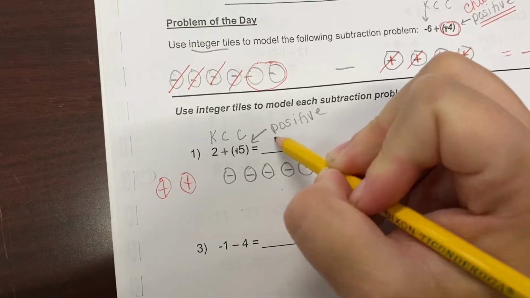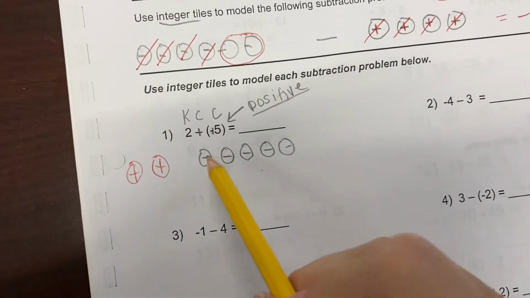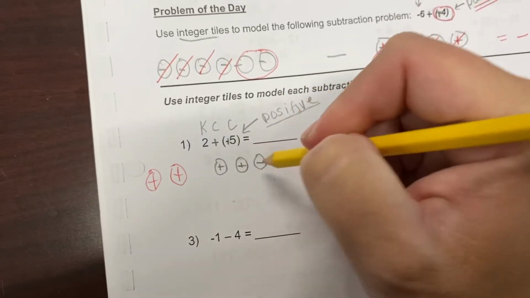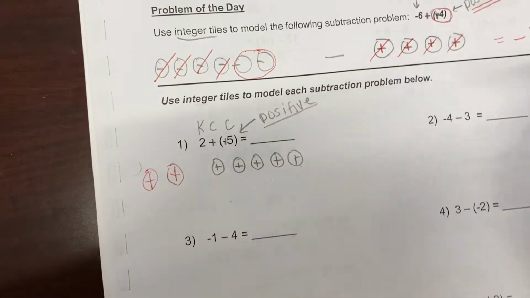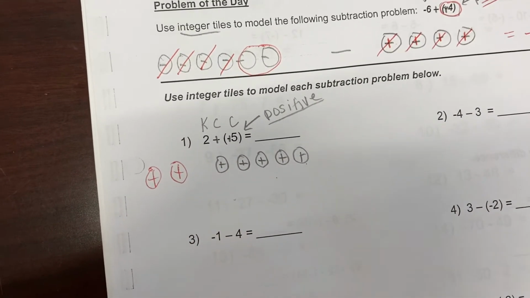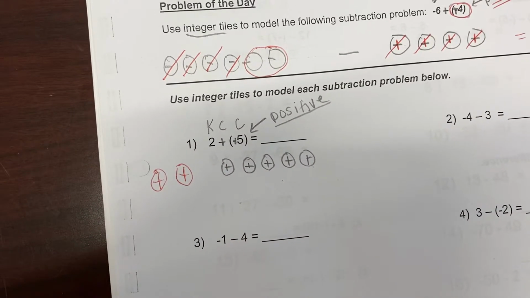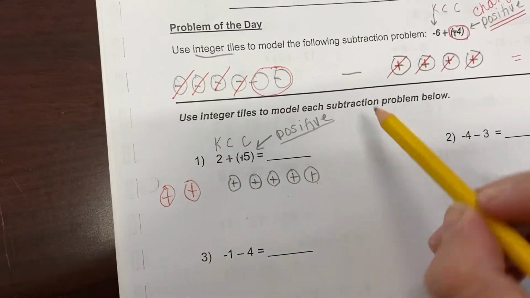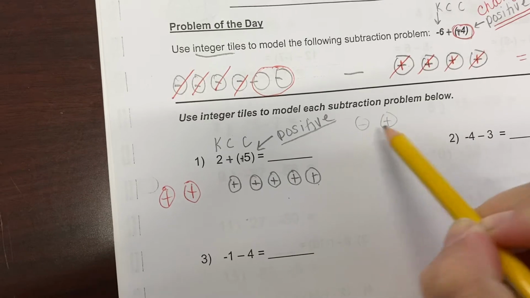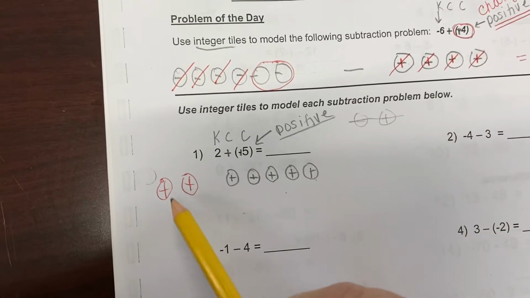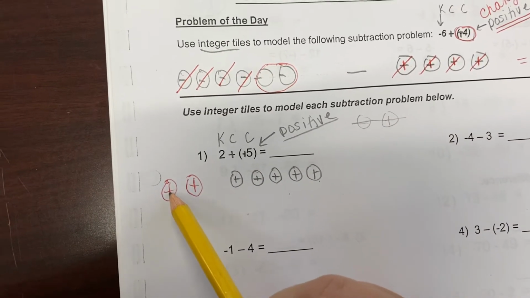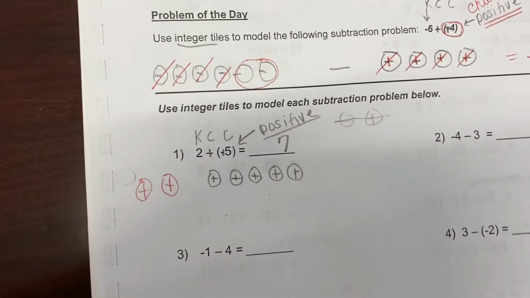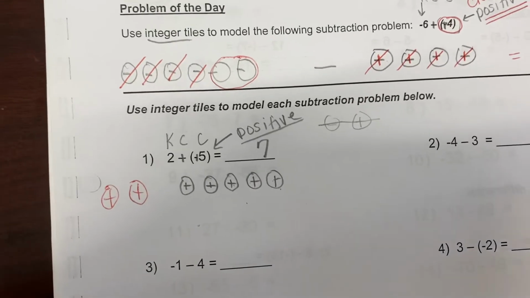Let's mark up your paper. What I write, you write. So I have to fix these. I cannot, so now I'm going to do a plus sign for them. Now when I look here, can we cancel any out? The answer should be no. The only way you can cancel out is if it is a negative and a positive. So now, what is the total? 1, 2, 3, 4, 5, 6, 7. So I have 7 positive integer tiles.